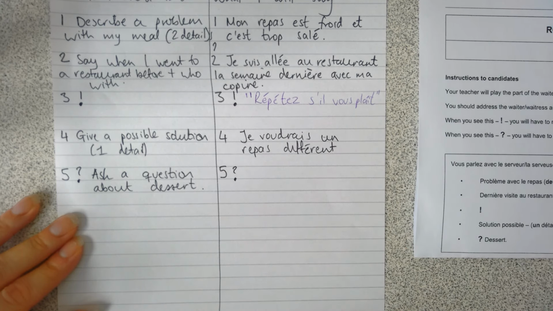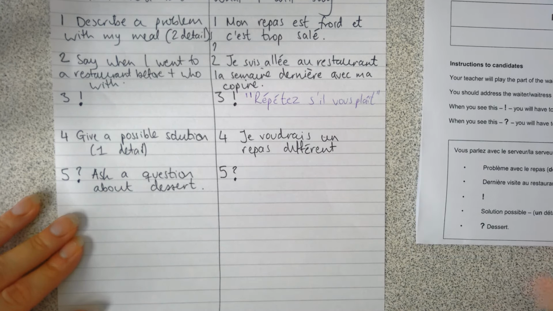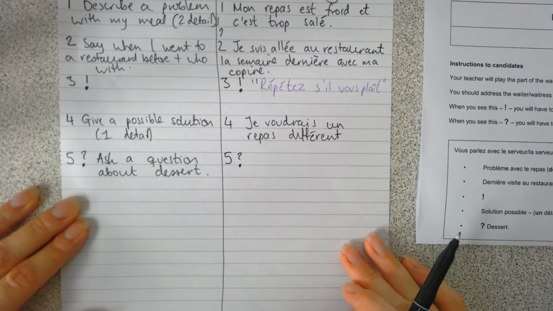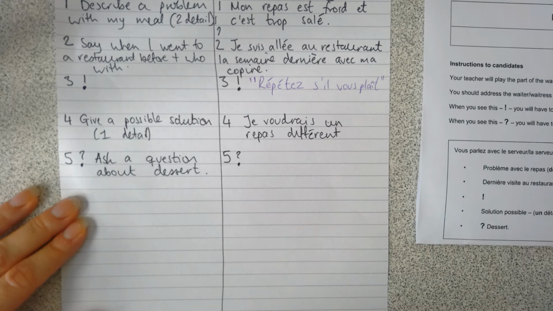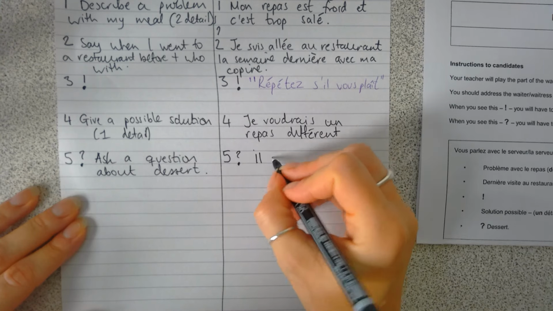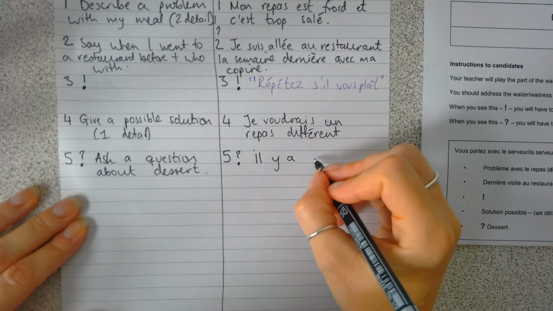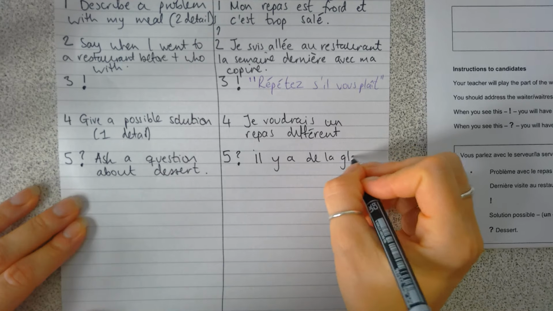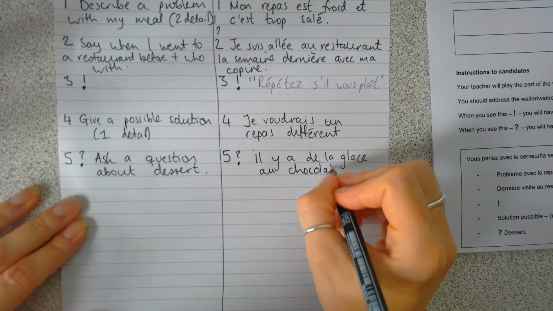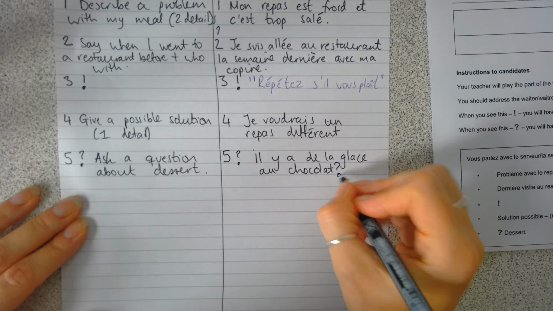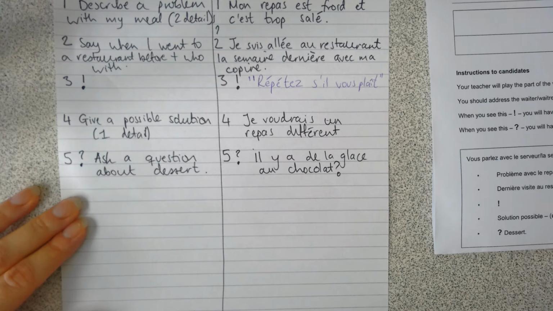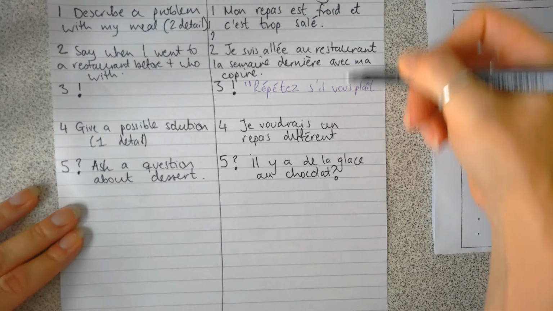There we go. Now I need to ask a question. So I need to ask the question to the waiter or waitress about a dessert. I'm probably going to ask them, what is the dessert, or is there a dessert? Or do you have a specific type of dessert? So I'm probably going to say, il y a, is there, de la glace, some ice cream, and I like chocolate ice cream, so I'm going to say au chocolat. Il y a de la glace au chocolat, and I make sure my voice goes up, so I've made a nice questioning intonation. This means that when I go into my role play, I'm super ready to answer all of the questions.